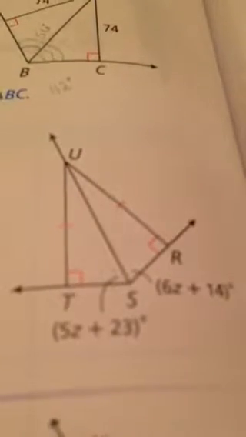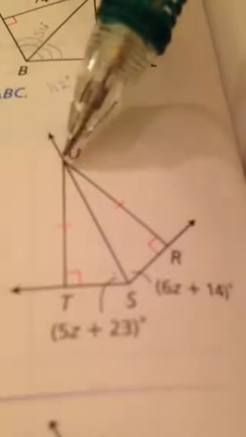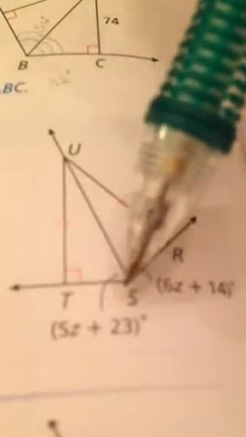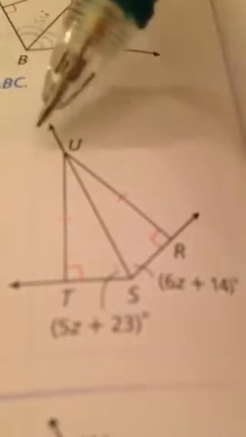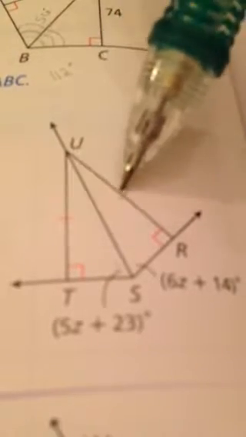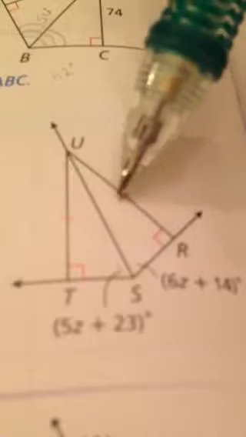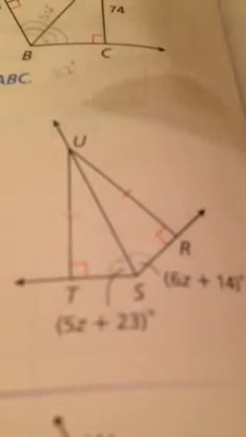Well, the converse of the angle bisector theorem tells us that if point U is equidistant from this line segment and this line segment, or this ray and this ray, then this is going to be an angle bisector. And we can tell that this is equidistant to this because they have congruence marks. So therefore, we do know that ray SU bisects angle TSR. That means that this angle is going to be congruent to this angle. Now, if that's true, then we can solve for Z in these equations. Well, they aren't actually equations. They will be when we put an equal sign between them.